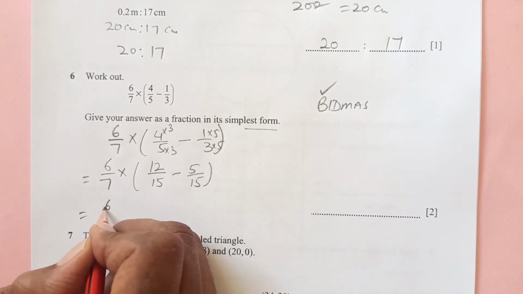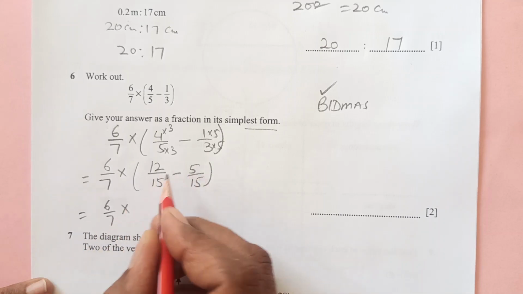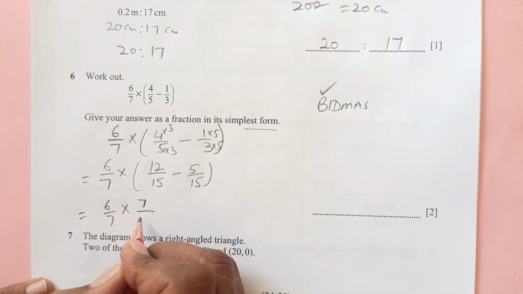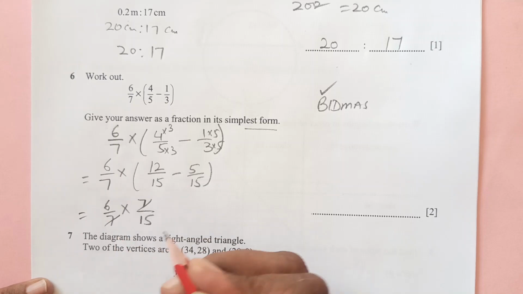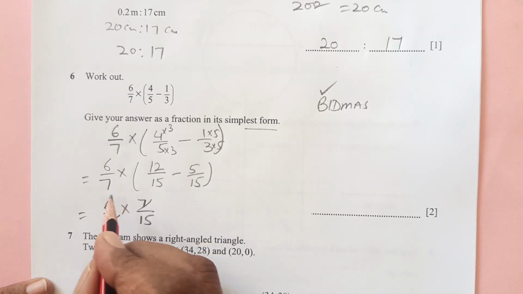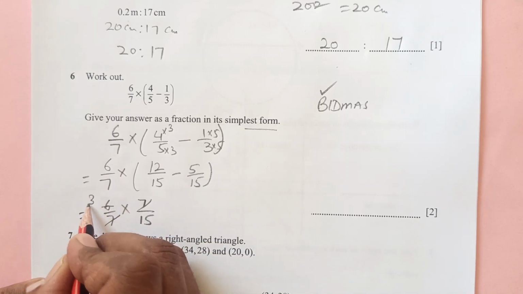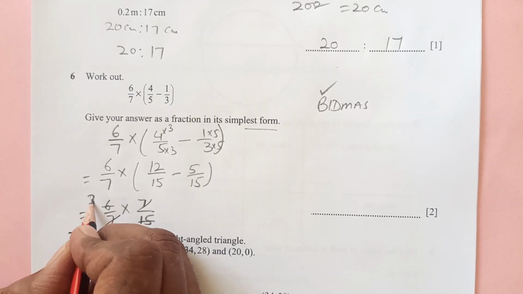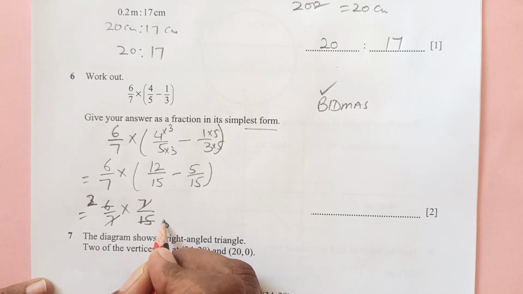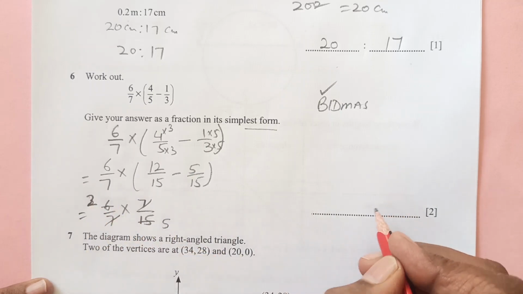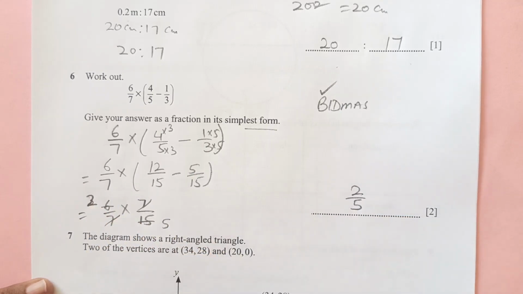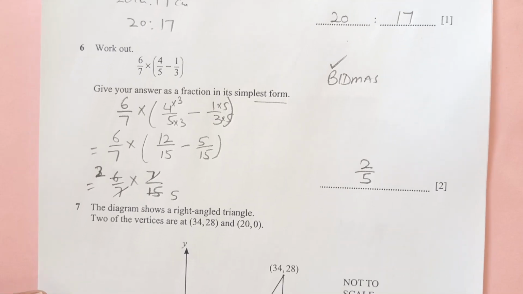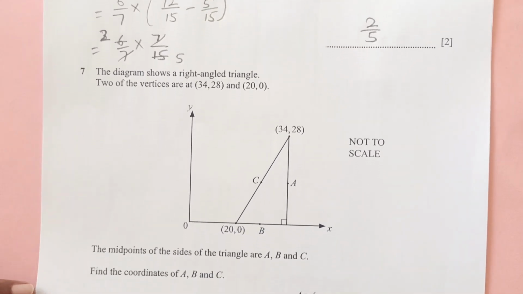So then we have 6 over 7 times 12 minus 5 is 7 over 15. So 7 and 7 are gone. So this we can simplify by 2, 2 times 3 and 3 times 2, and 3 times 5. So it will be 2 over 5, the final answer. So do it step by step, slowly you will reach the conclusion.